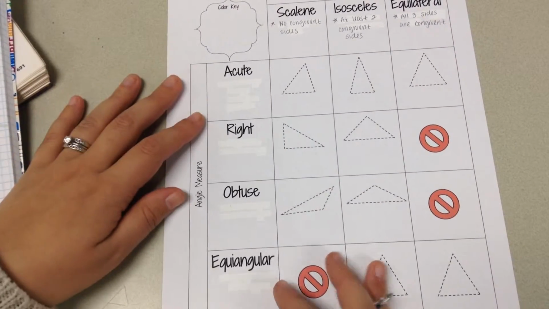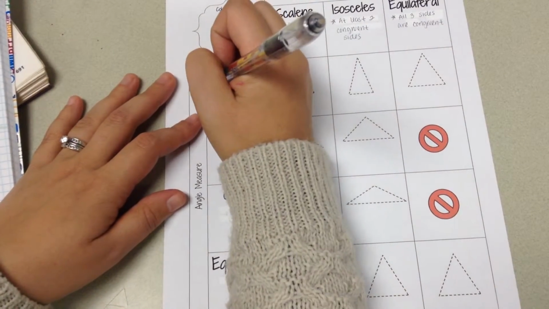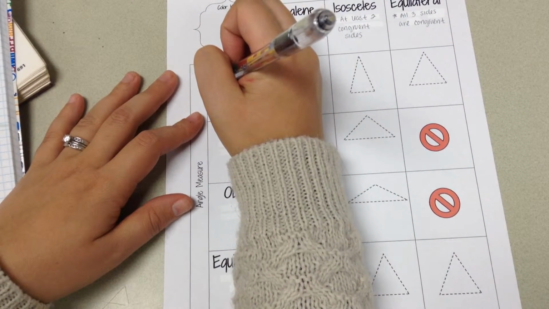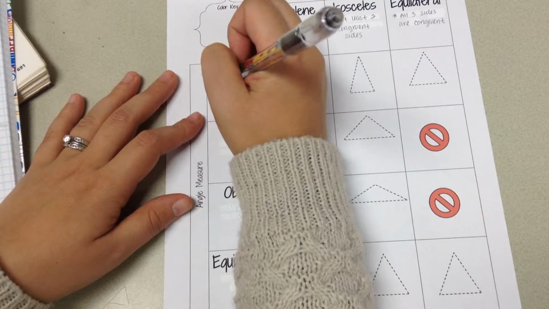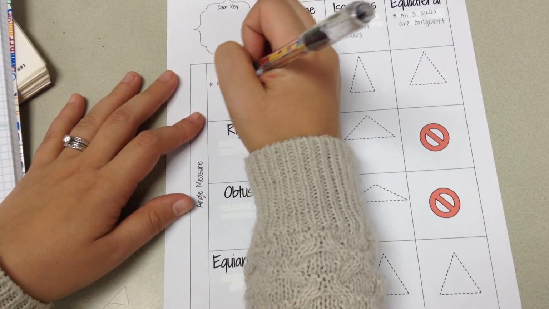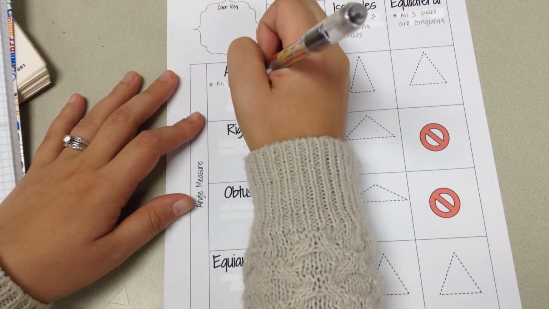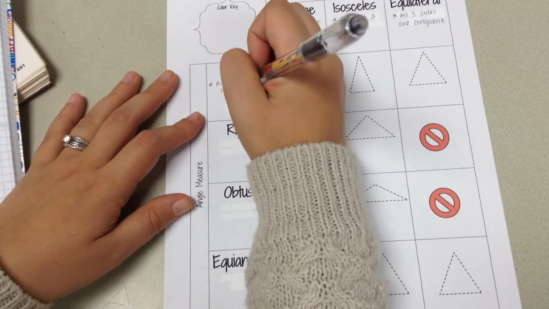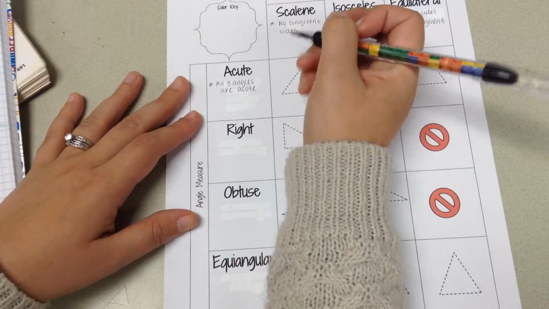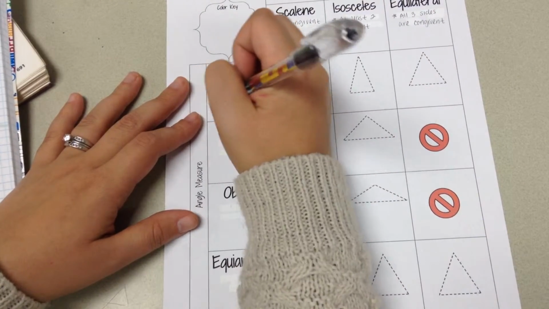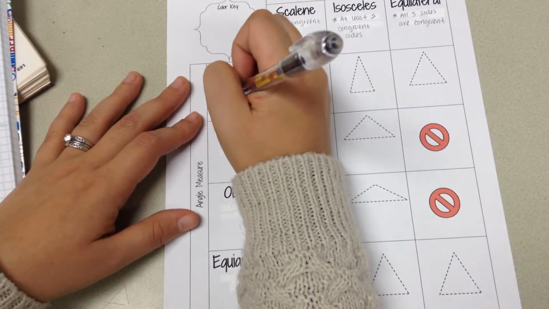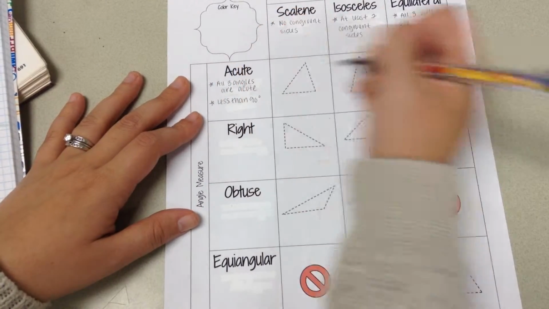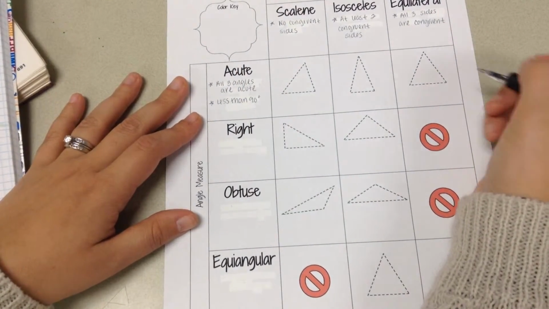Then we're going to go over here. Acute means all 3 angles are acute, which means they are less than 90 degrees.